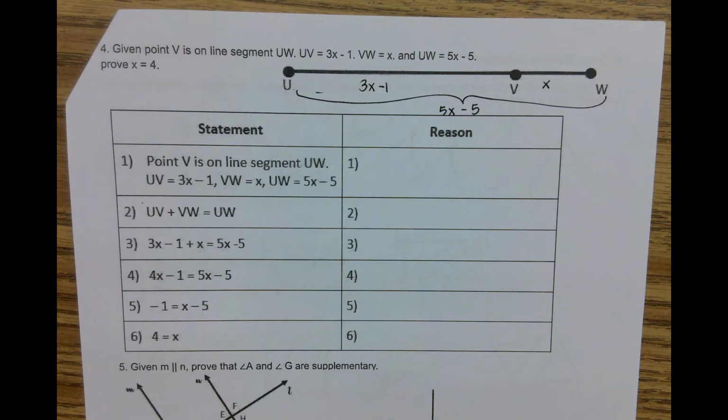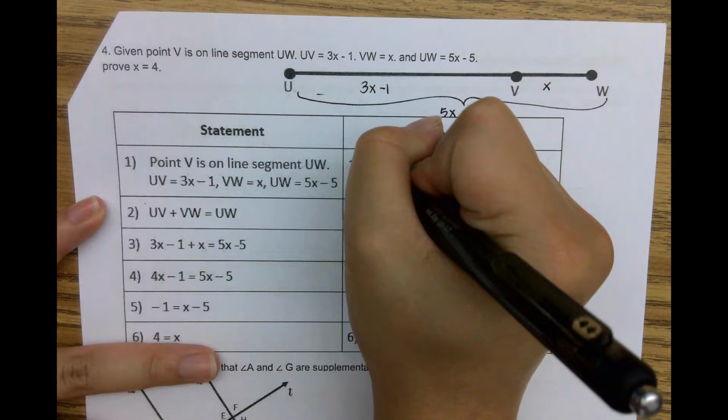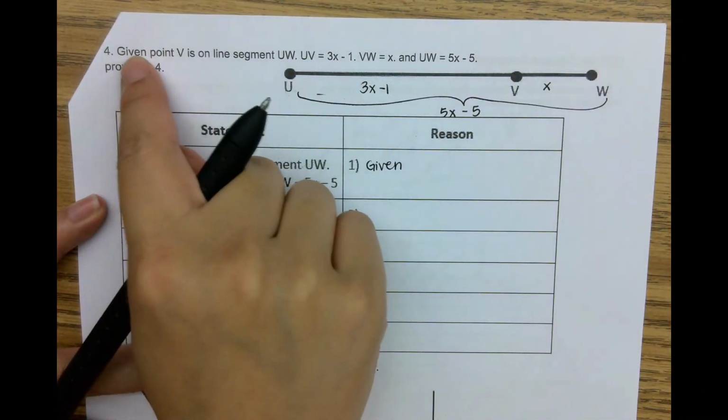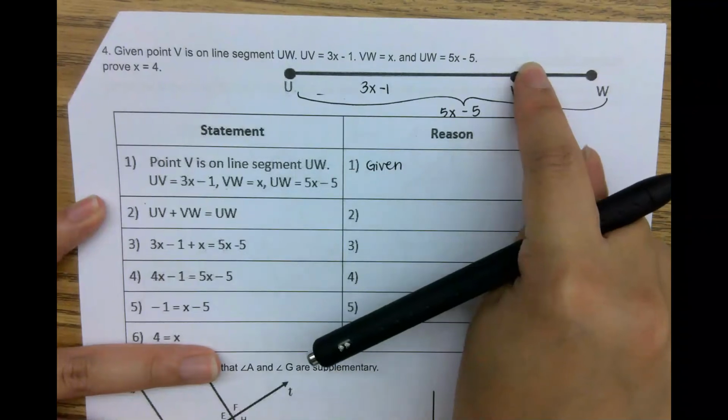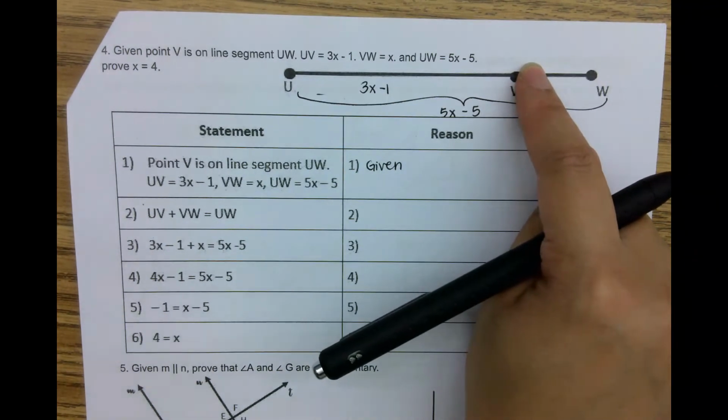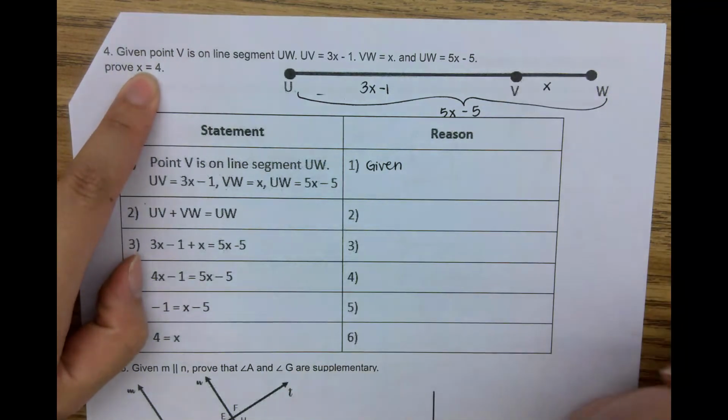So here, statement 1 tells me point V is on line segment UW. UV is 3x minus 1. VW is x. UW equals 5x minus 5. That was all given to me earlier. So: given all of this. Also important is what you have to prove. What is your end goal? You know you're done when you have x equals 4.